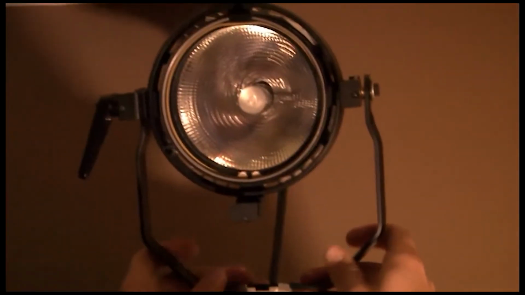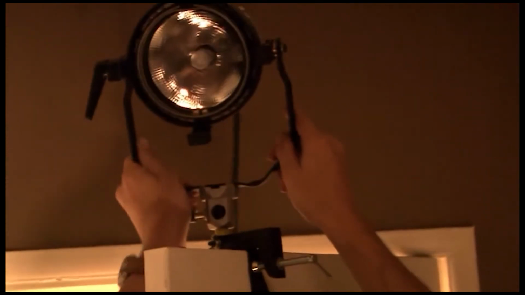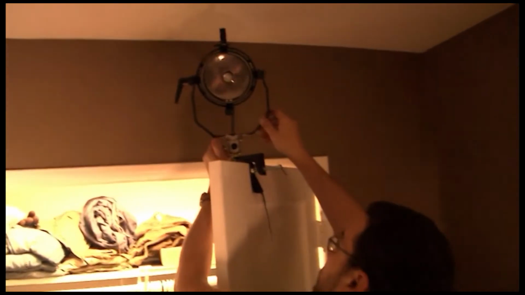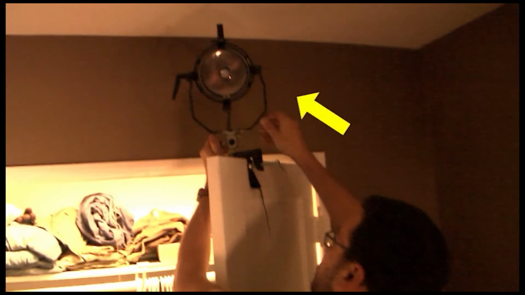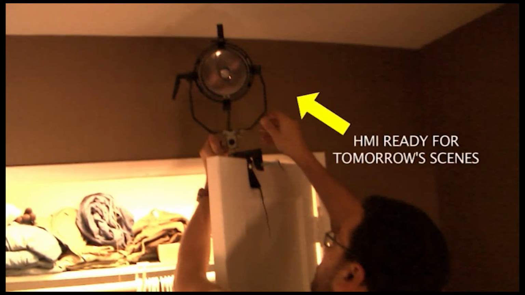You should always be careful when you're shooting in these interiors, especially if someone is loaning you the location, not to damage anything. You want to guard their doors, windows, floors, everything from any kind of damage. So there's the HMI, being saved for tomorrow. We don't need it anymore. We just wanted to test the lighting from it.